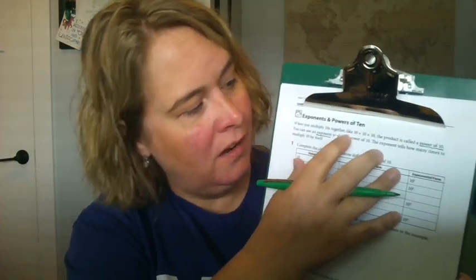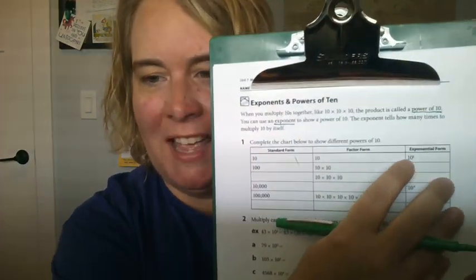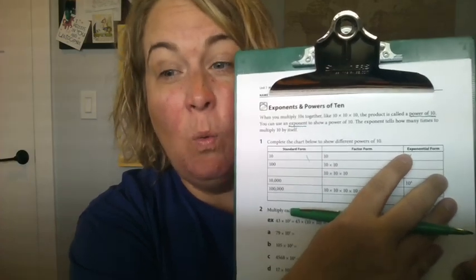If I was writing 10, I would just write 1, 0. The factor form is how many 10s do I multiply together to get this? Well, I just multiply 1 10. And then the exponential form is saying just that. It is 10 to the first. So that 1 is the exponent. This little tiny number here is the exponent.